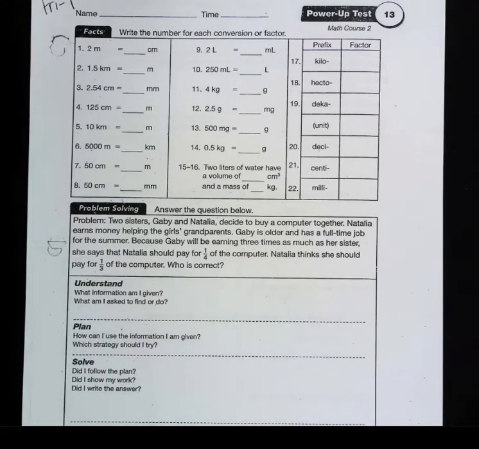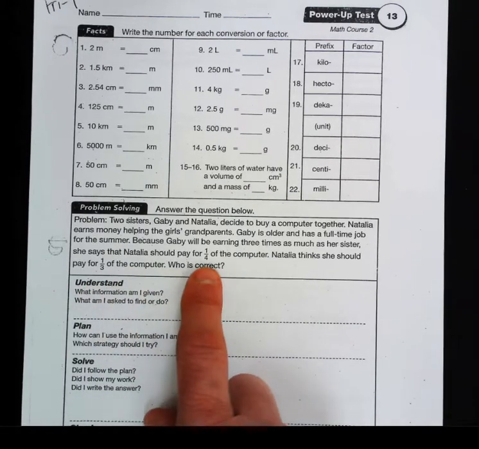The problem solving says this: two sisters, Gabby and Natalia, decide to buy a computer together. Natalia earns money helping the girls' grandparents. Gabby is older. She has a full-time job for the summer. Because Gabby will be earning 3 times as much as her sister, she says that Natalia should pay for 1/4 of the computer. Natalia thinks she should pay for 1/3 of the computer. One of those sisters is right. Which one is it?